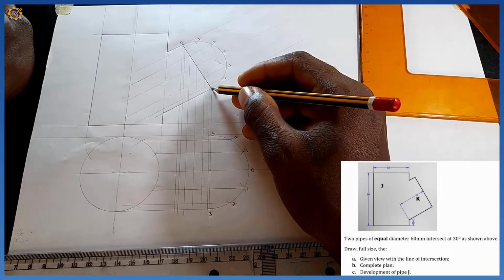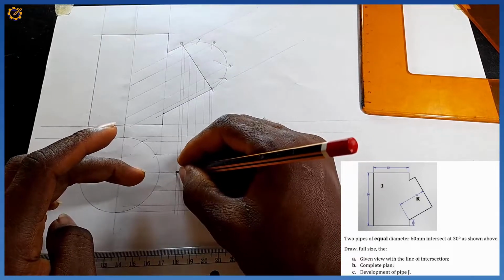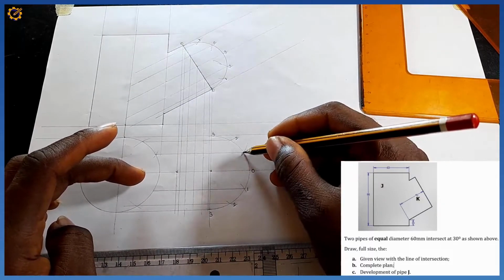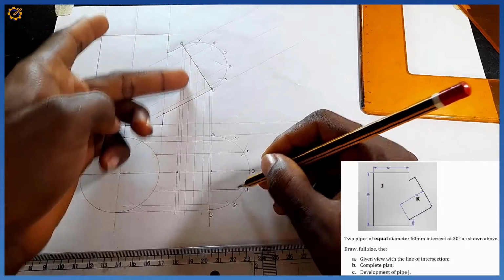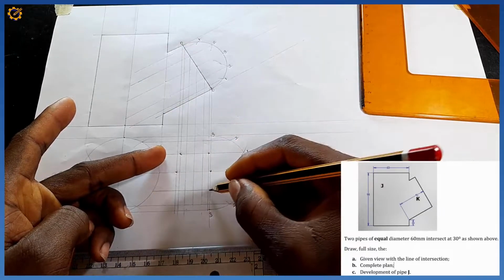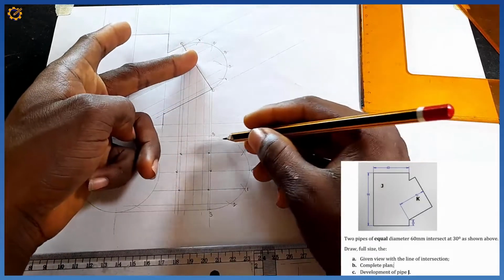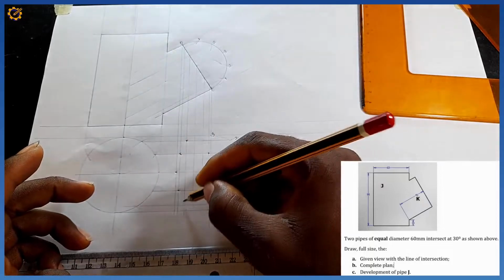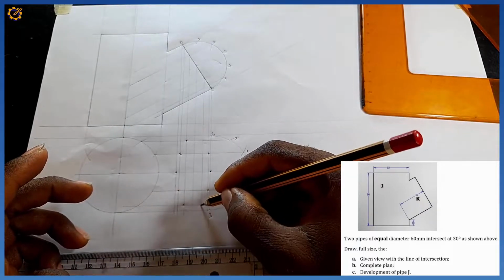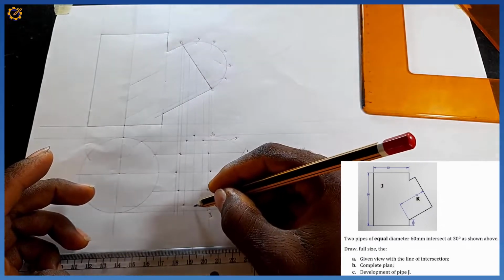So line from 0 and 0 coming, this is our 0 here, this is where they meet, it intersects 0 here, intersects 0 here. So this is our 1 and 1. 1 at the top here intersects 1 right here, and intersects 1 right here. So mark 2 and line 2 intersects 2 here, 2 here, 2 here, and 2 here.